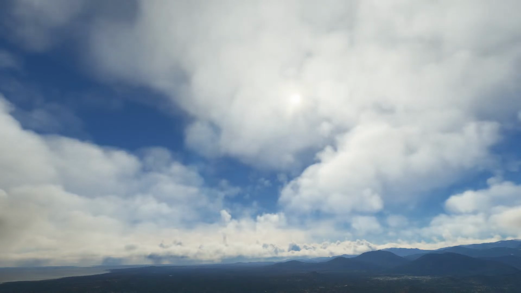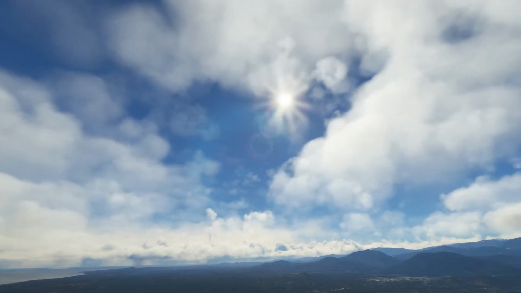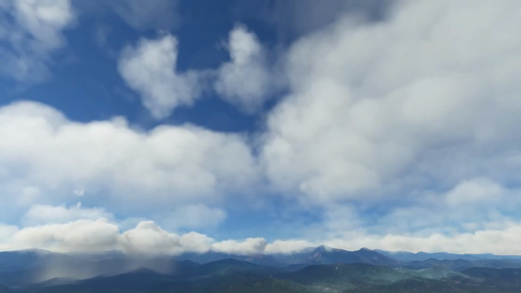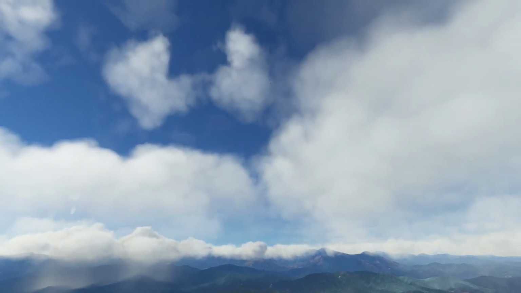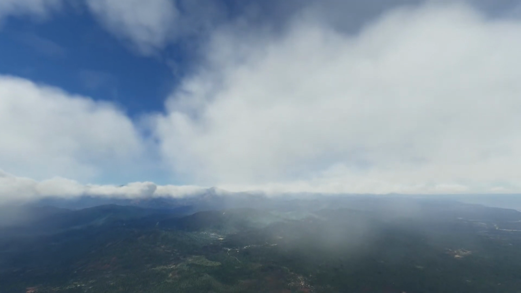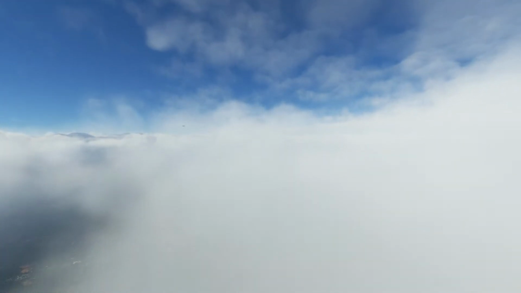I don't know if you can see it, probably not on a smaller screen. Flying just at about the top of the clouds there.